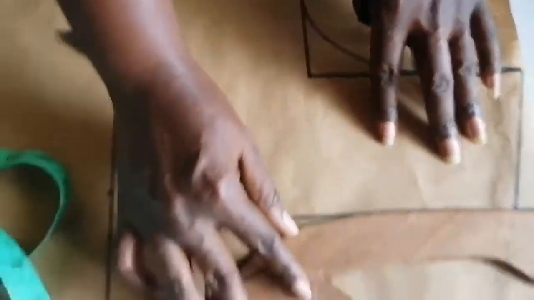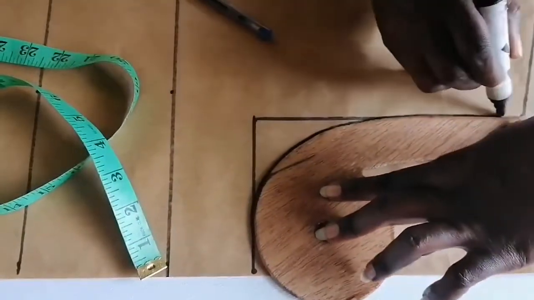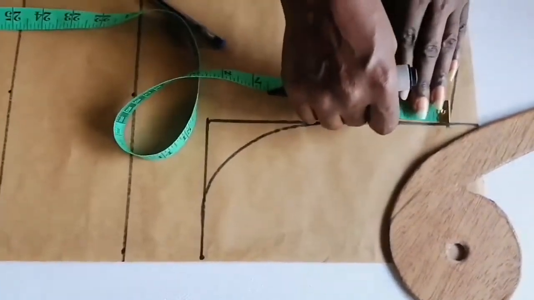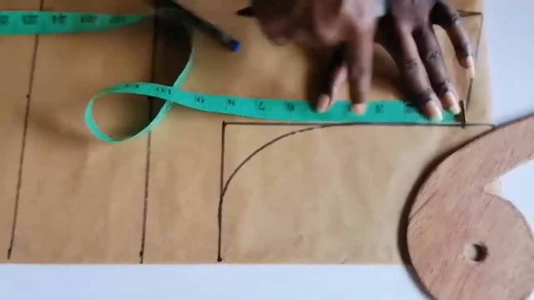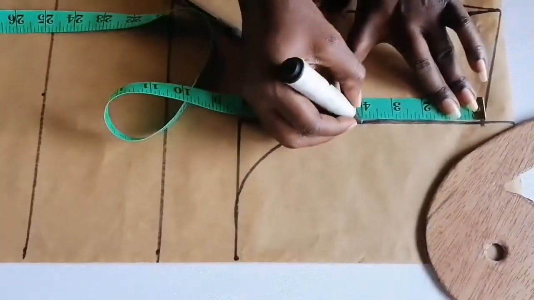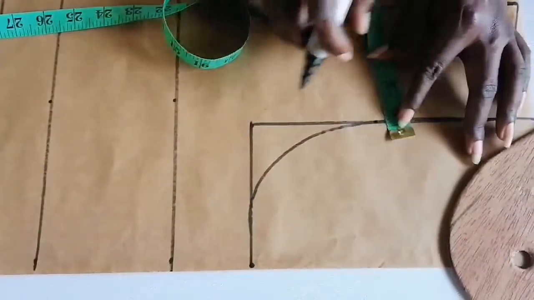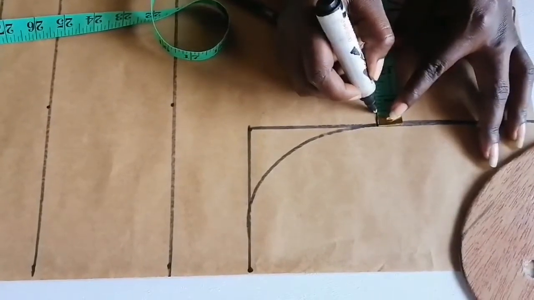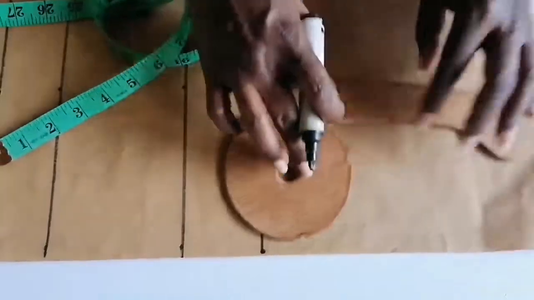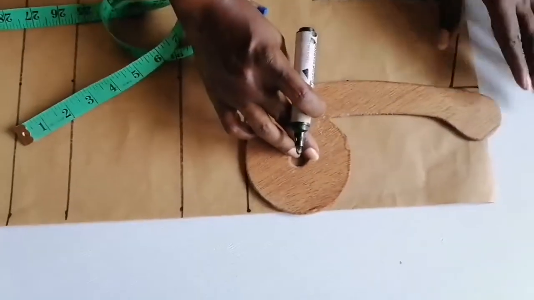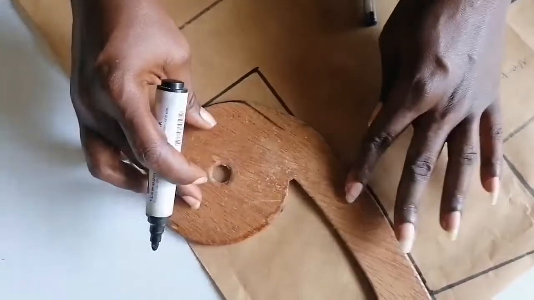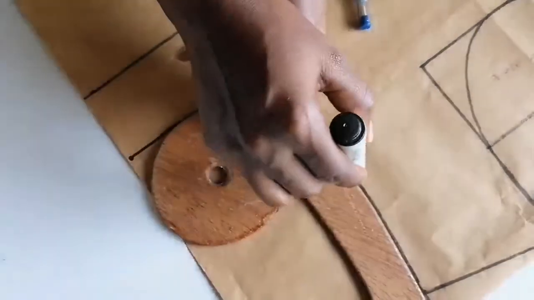We are going to draw our armhole too. We'll place our curve here. So this is the back armhole. Then we are going to measure here the half. We are going to determine half of this, which is 4. Then we'll measure 0.5. Then we'll join the points. We join from the shoulder to the point, then from there we'll join straight to the armhole section.